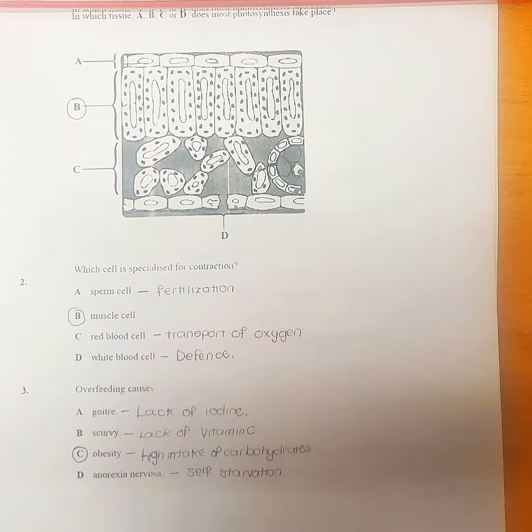Now let us proceed to number 4. Number 4, which teeth are used for cutting food? We are going to select D as our answer, which is incisors. Incisors are 8 teeth in the front center of the mouth. We have 4 on the top jaw and 4 on the bottom jaw. They are chisel-shaped teeth, teeth with flat edges to provide cutting surfaces.